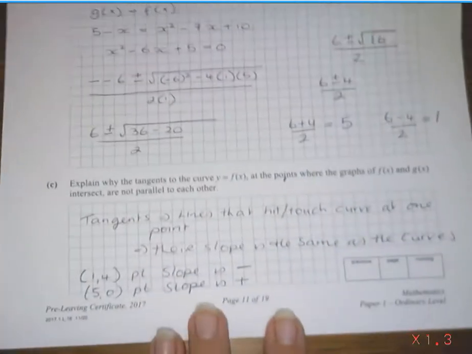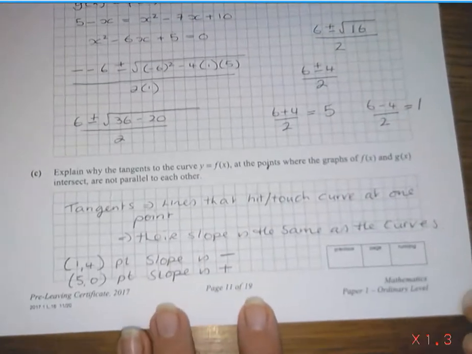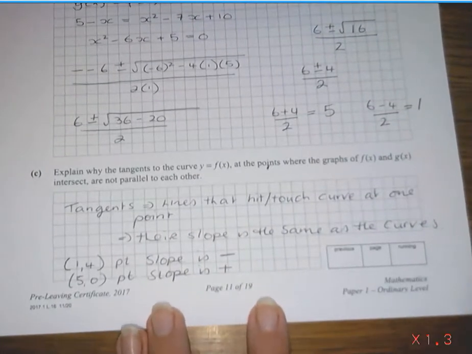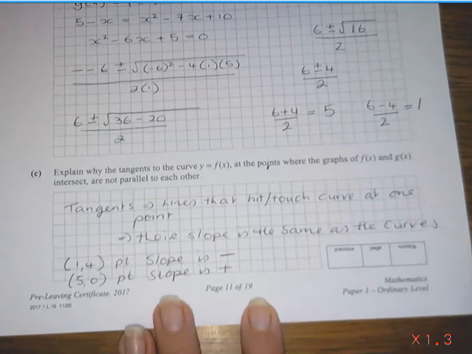Part C, it asks you to explain why the tangents to the curve y equals f of x at the points where the graphs intersect, so in other words your 5 and your 1, aren't parallel. The reason they're not parallel is tangents are lines that hit or touch a curve at one point, and at that point their slopes are equal to the slope of the curve.